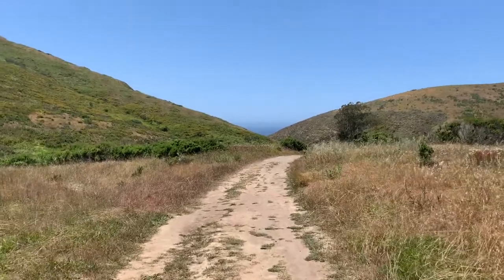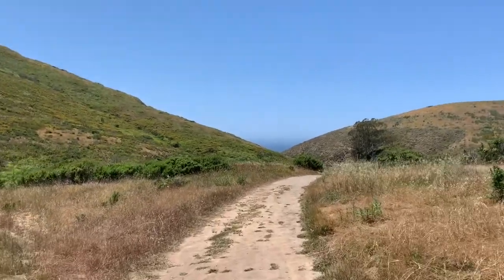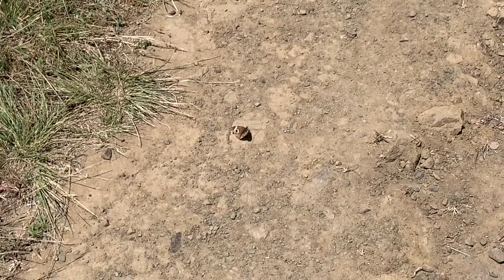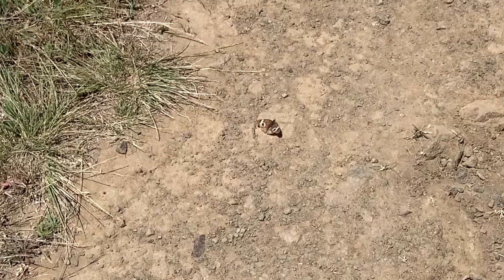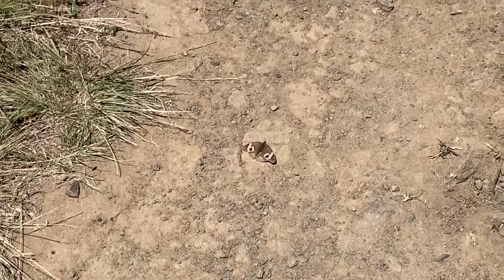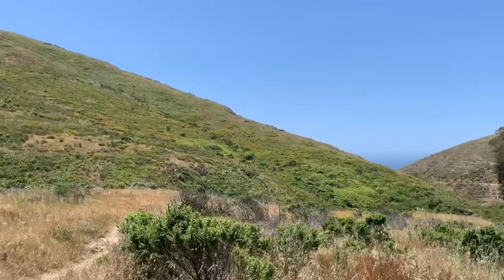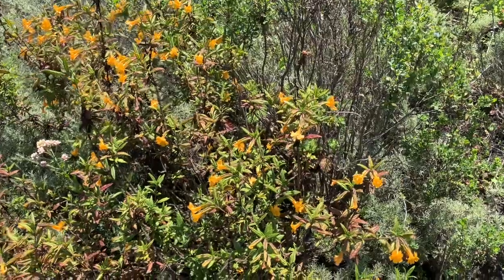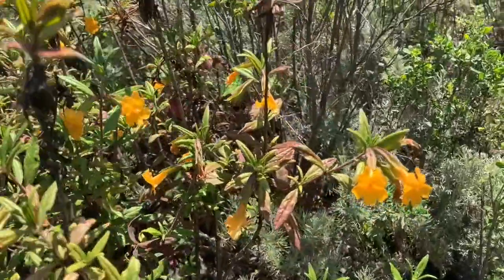We are getting closer to the coast. You can see the ocean popping out right here. As I'm getting closer to the ocean, I notice that there are a lot of yellow-orange flowers popping up everywhere. And that flower is known as sticky monkey flower. Here is a close-up of that sticky monkey flower.